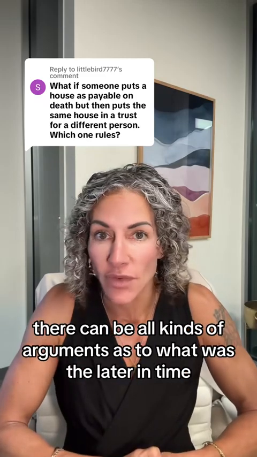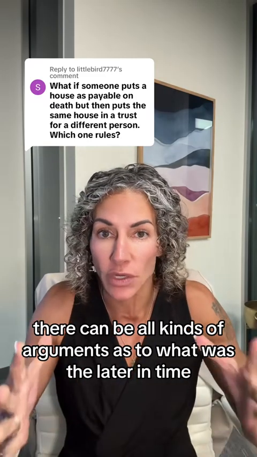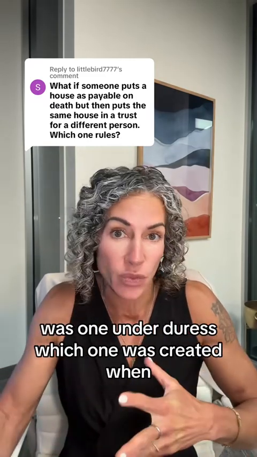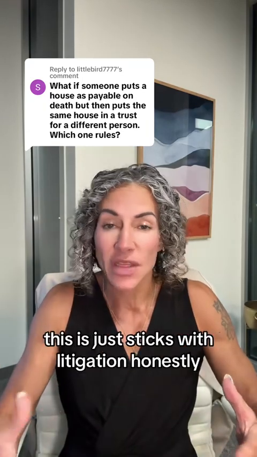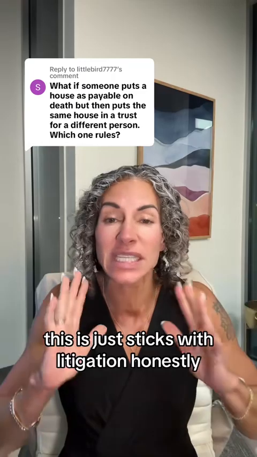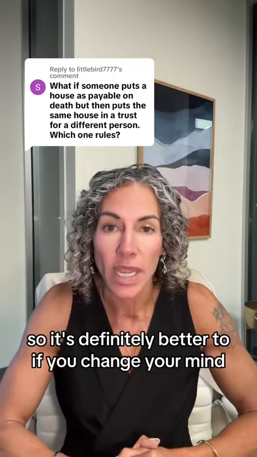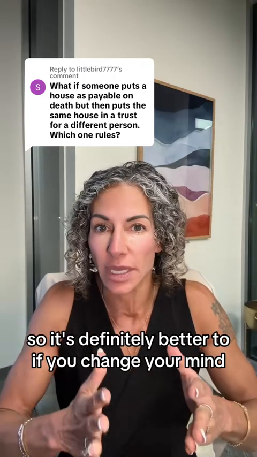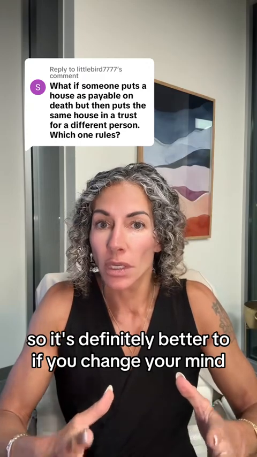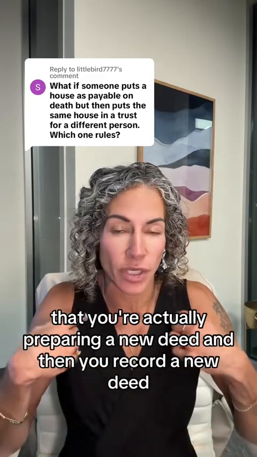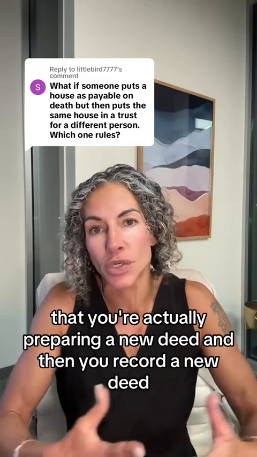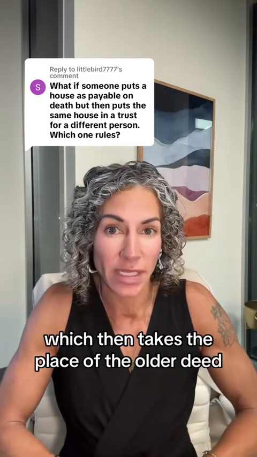There can be all kinds of arguments as to what was the later time, was one under duress, which one was created when, and what was the real intent. This just stinks with litigation, honestly. So it's definitely better, if you change your mind, to do it in a legal way: you prepare a new deed, and then you record the new deed, which then takes the place of the older deed.